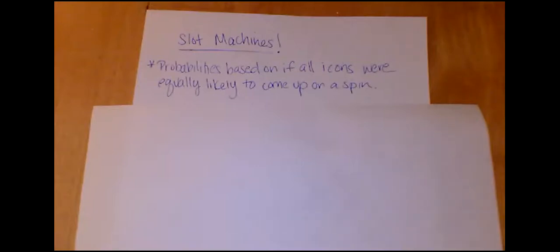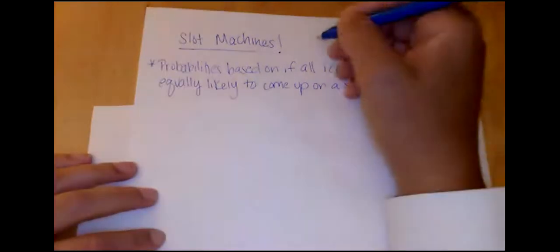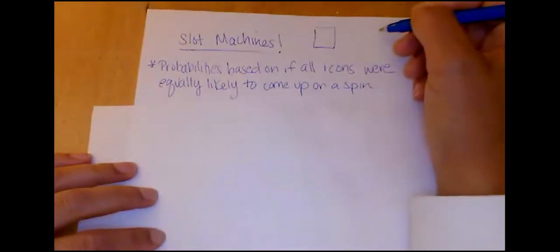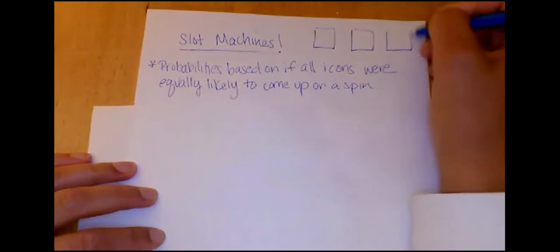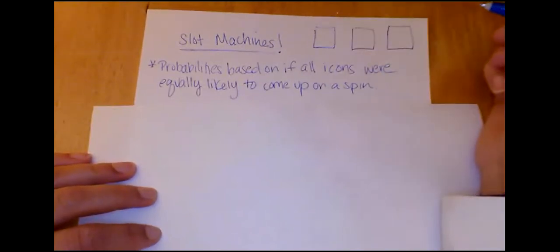As I said before my disclaimer, these probabilities are based on all the icons being equally likely to come up. So if that double bar was equally likely to come up on that first reel, it was equally likely to come up on the second, and equally likely to come up on the third. Well, what do I mean by equally likely?